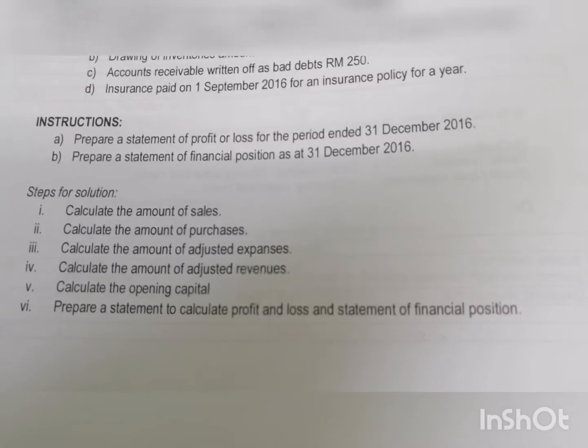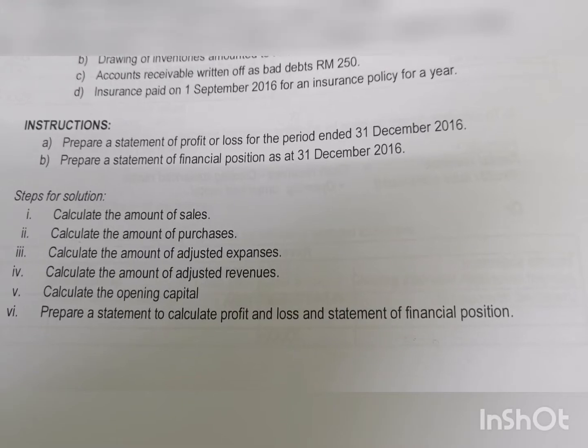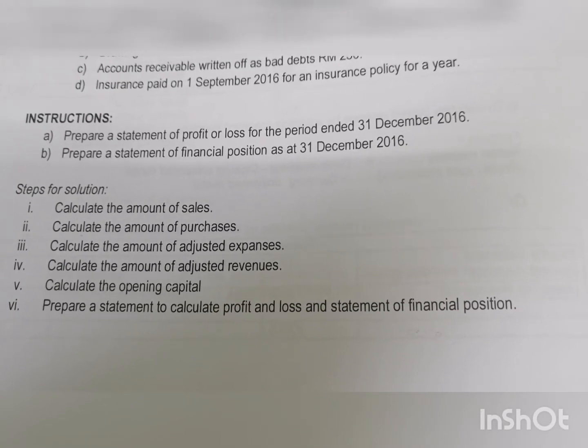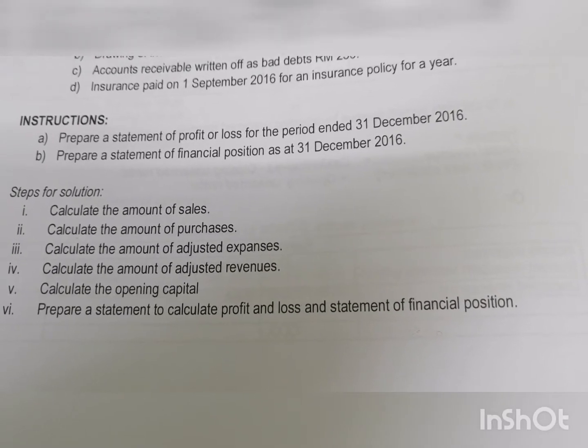The instruction is to prepare, A, a statement of profit or loss for the period ended 31st December 2016, and B, prepare a statement of financial position as at 31st December 2016.